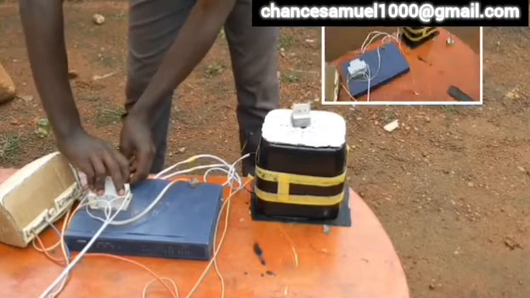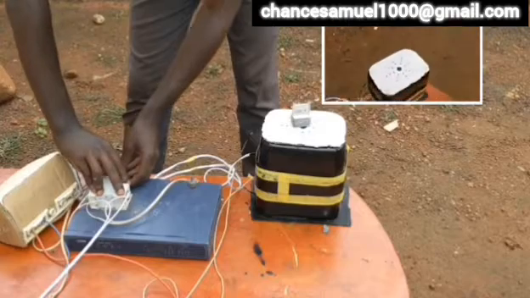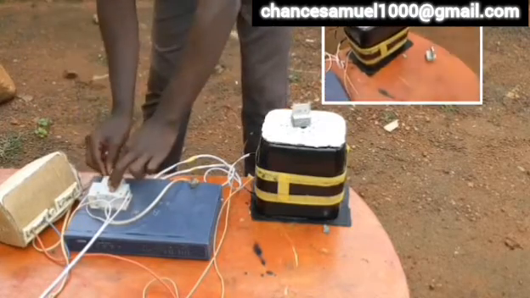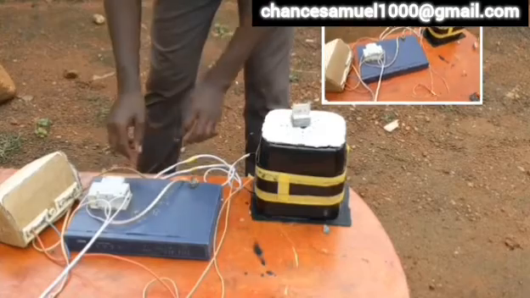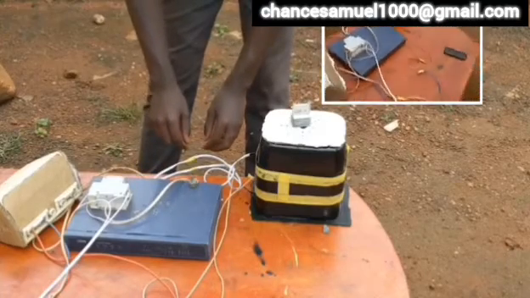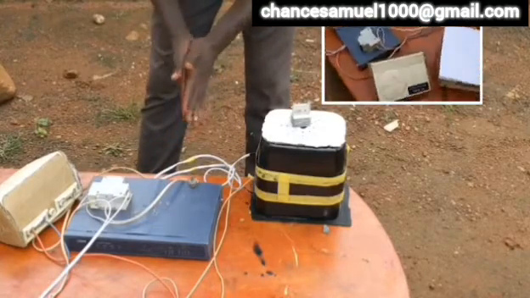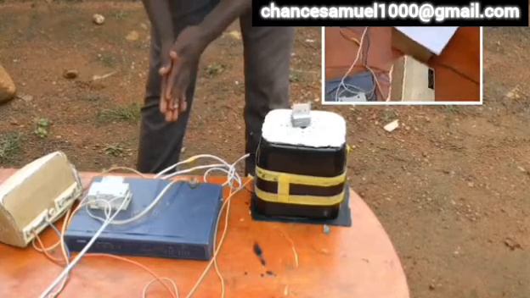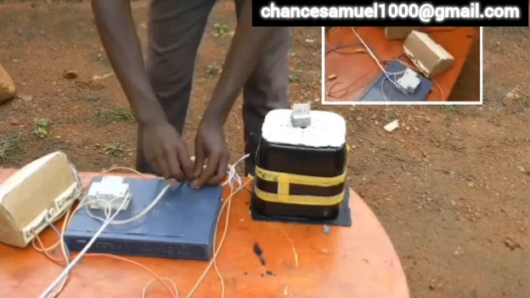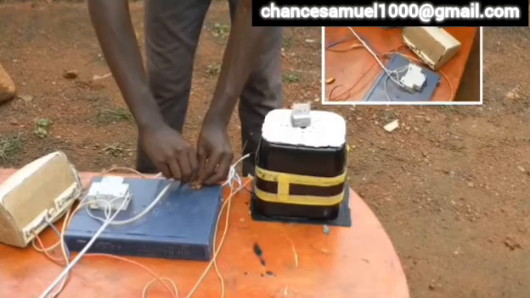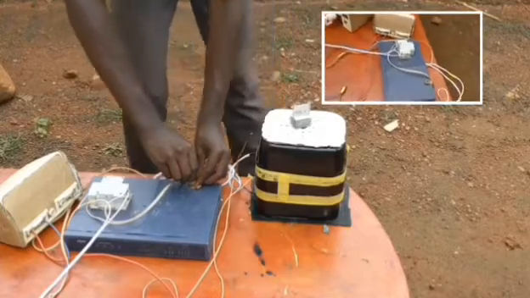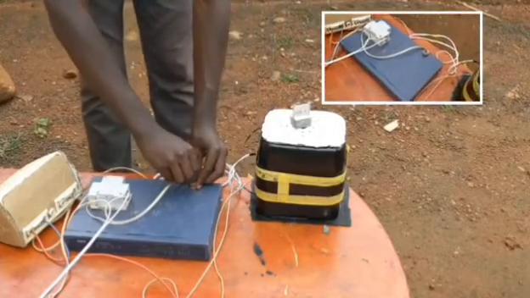I made it a little bigger because I wanted a bigger effect. It is a large design which can even repel a lot of things. And instead of using 15 kV, I'm using 30 kV of electrostatic charges.